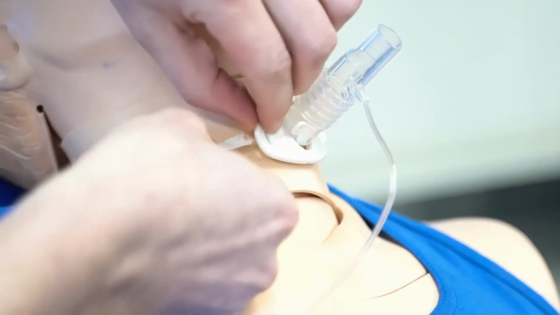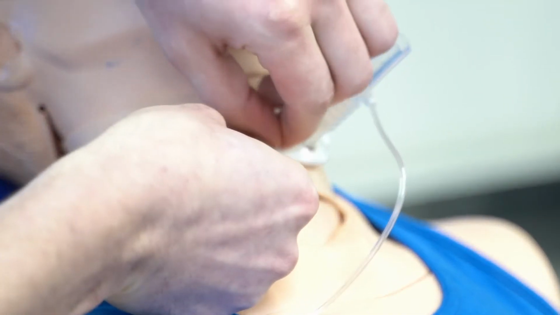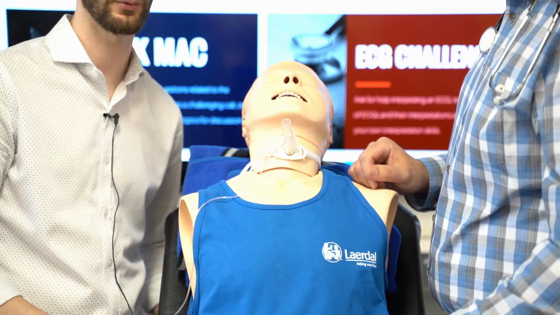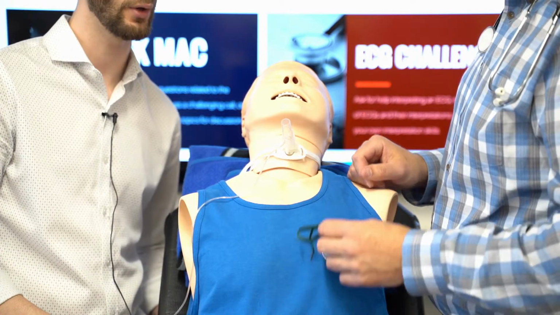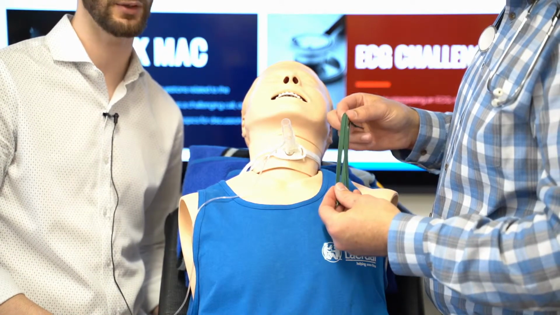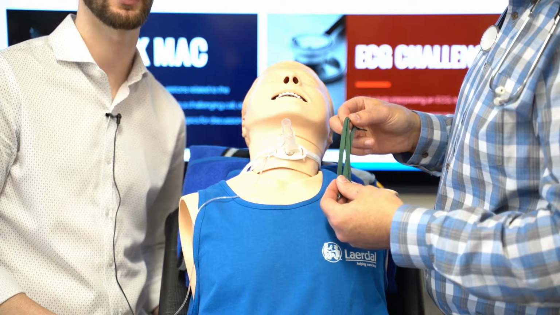You can see Pete here is using twill ties that are provided with the brand new tube. Now, if those aren't in place, we're going to need to get creative. That may mean using tape or even the elastic band from an oxygen mask.